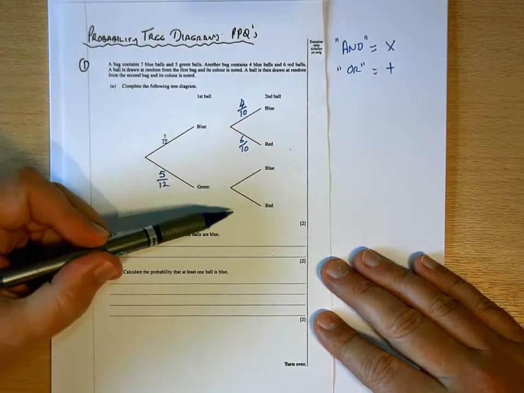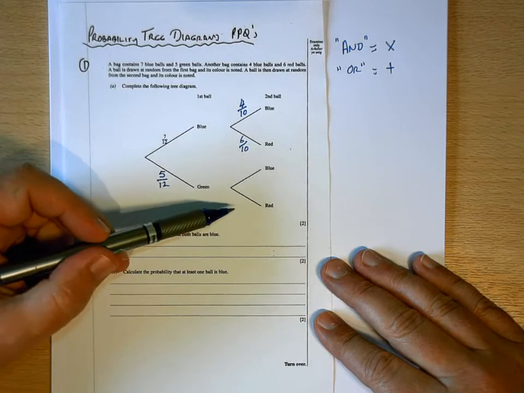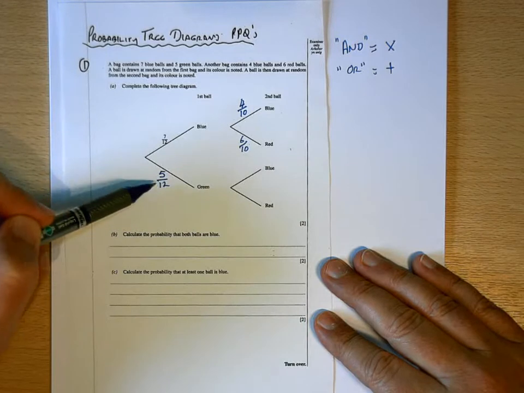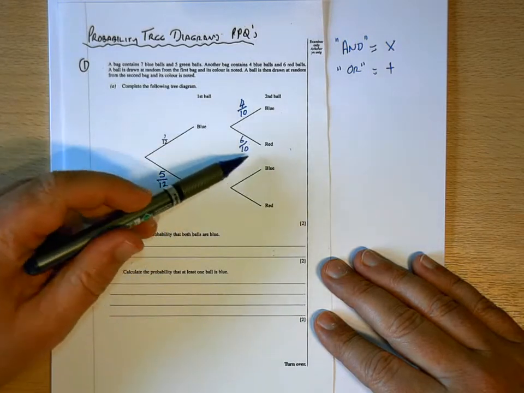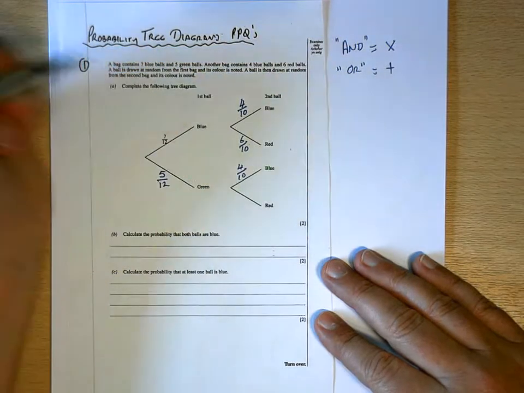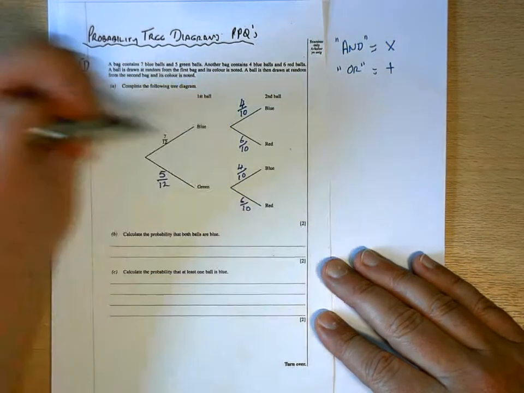And this is repeated in this branch down here because we'll look at this branch if the outcome of the first ball coming out was green. So again, this is the second bag. Chances of it being blue are 4 out of 10, and the chances of it being red are 6 out of 10.